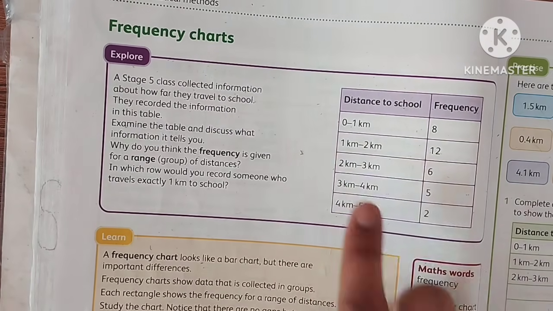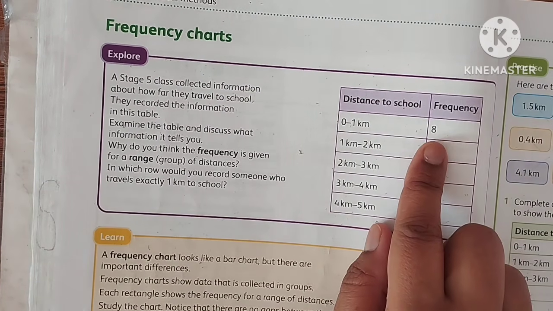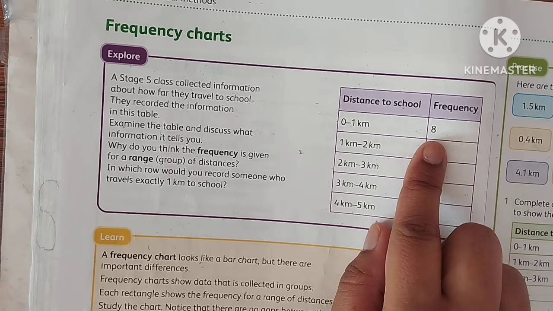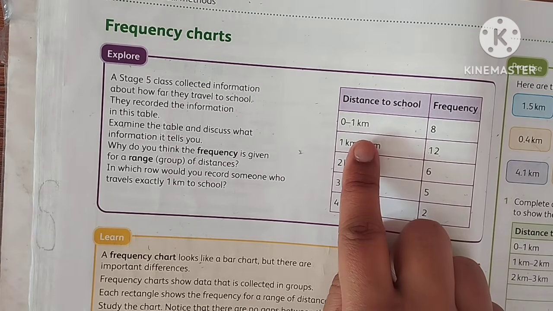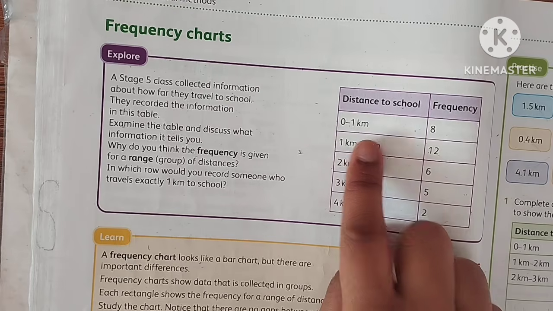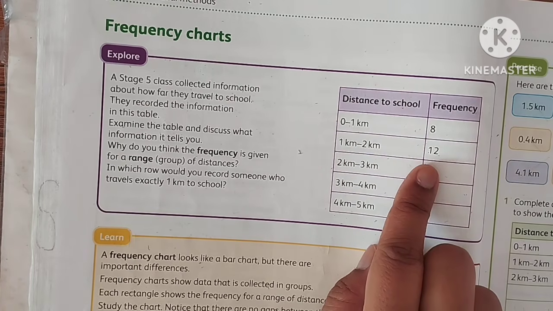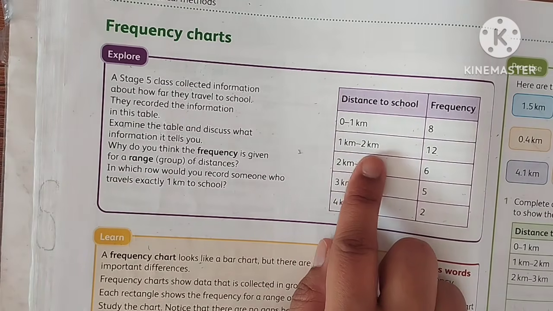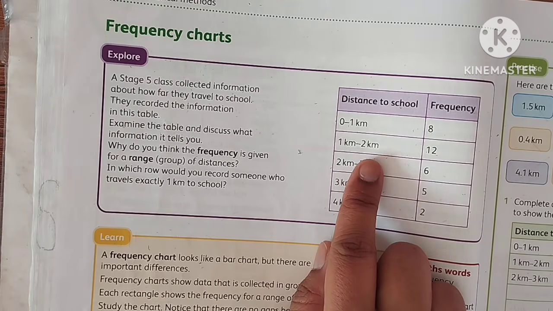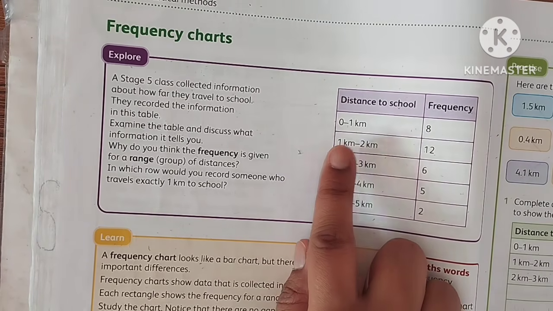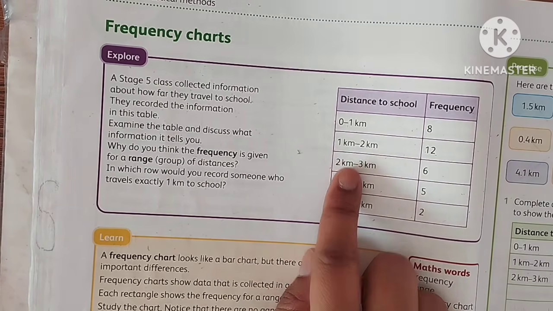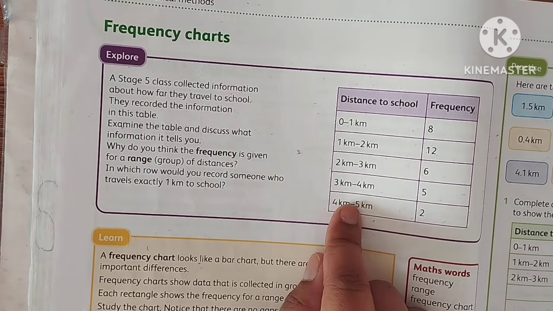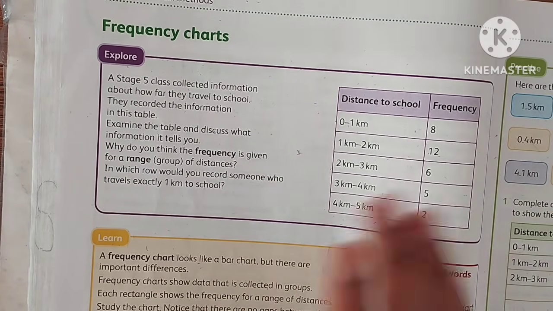Is that clear? So 8 students are there whose home is in the range of 0 to 1 kilometer. Clear? 12 students are there whose home is between 1 to 2 kilometer. These are known as the range. 0 to 1, 1 to 2, 2 to 3. Either this is given to you or you have to decide it.